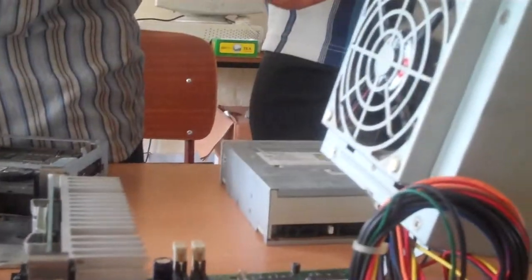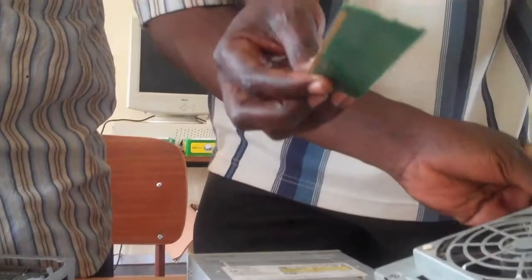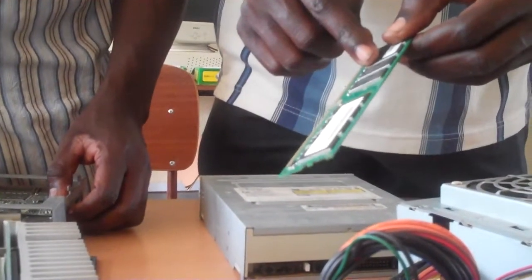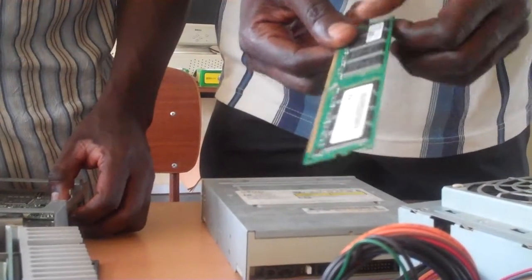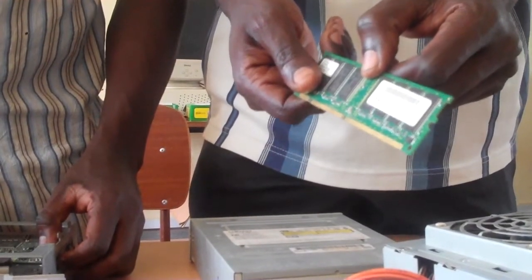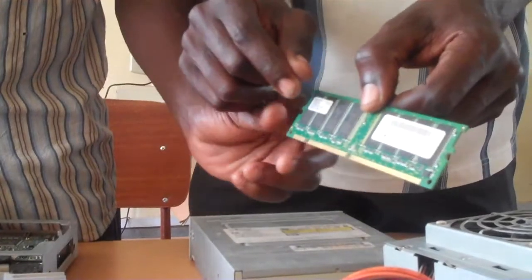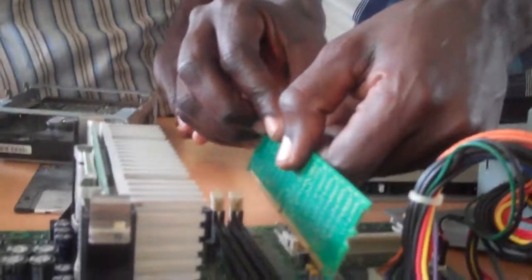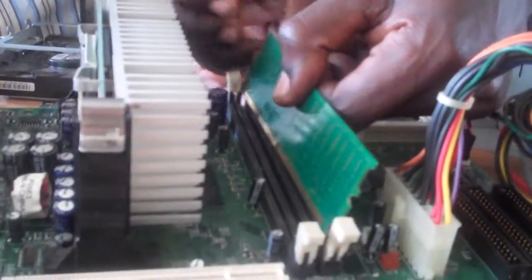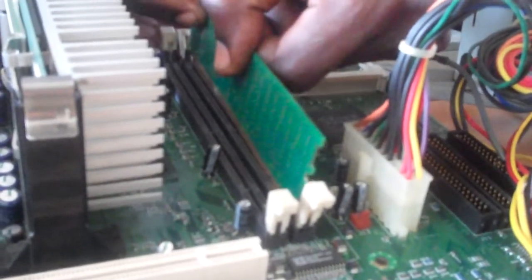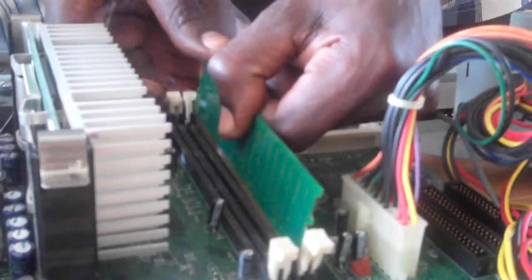The other thing which is attached to the motherboard is the RAM, which is an acronym for random access memory. This random access memory stores data as the user is currently using the computer. The RAM is directly fixed to the motherboard and it sits on the motherboard as illustrated.